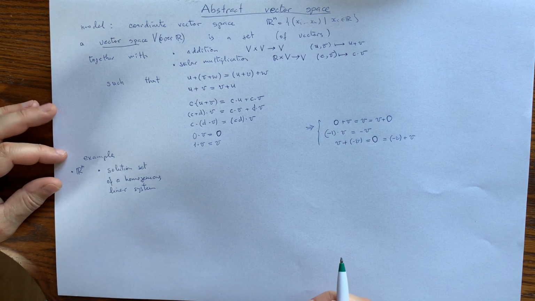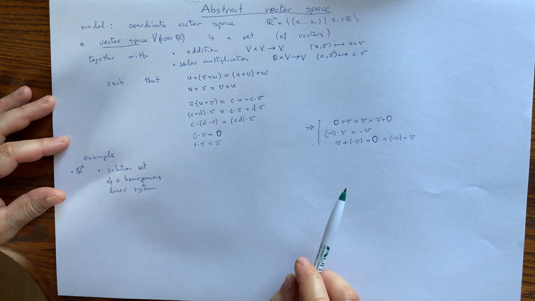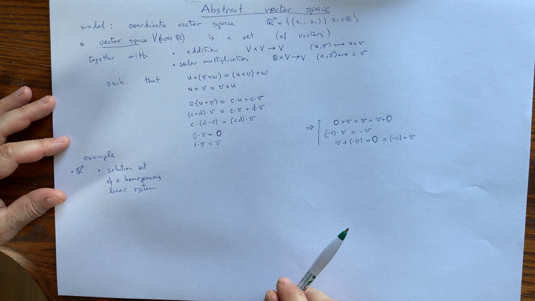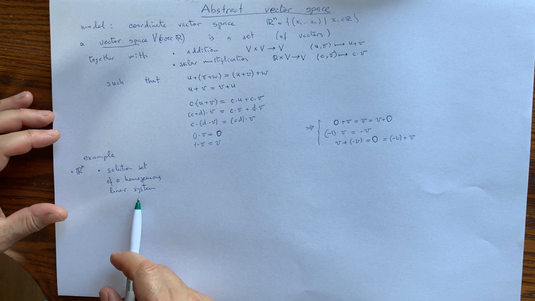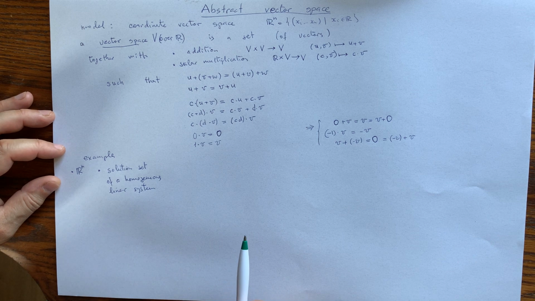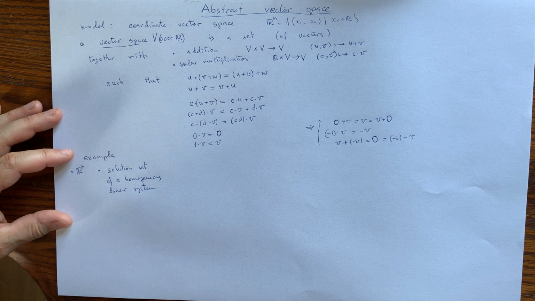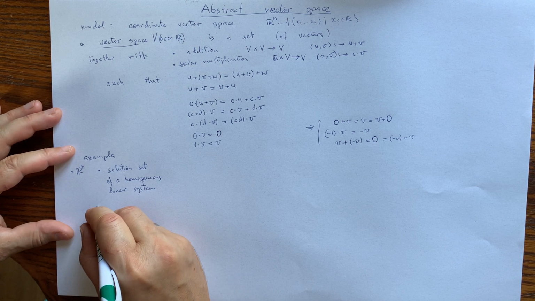That solution set will be some subset of coordinate vectors, each of which solves a concrete homogeneous linear system. And then we checked that the sum of any of these solutions will be a solution, and scaling of any of the solutions, if the system is homogeneous, will be again a solution. So that is an example of something which is called a subspace.